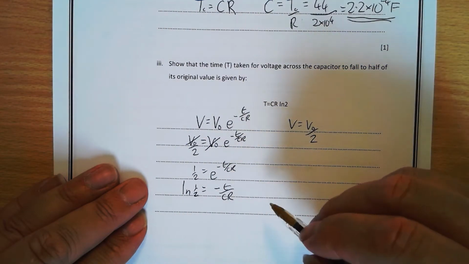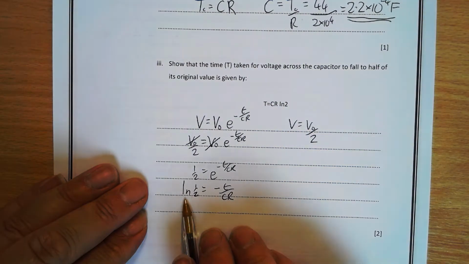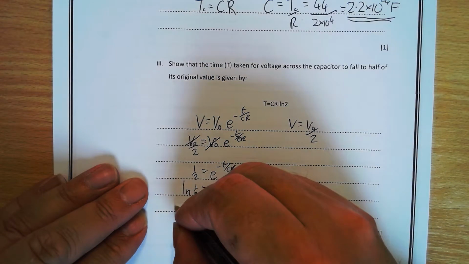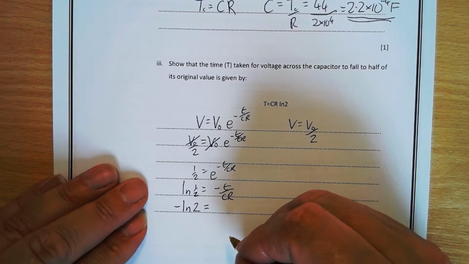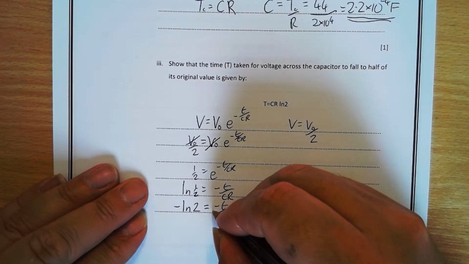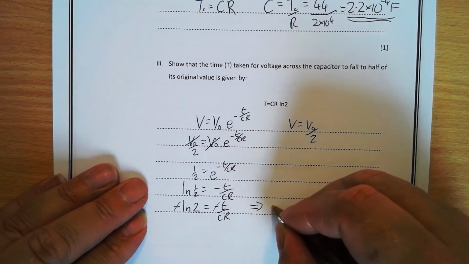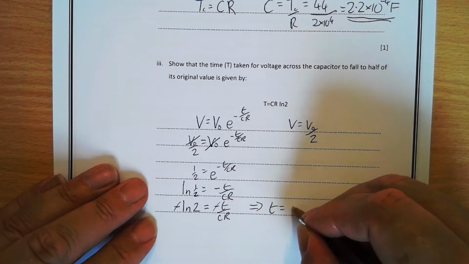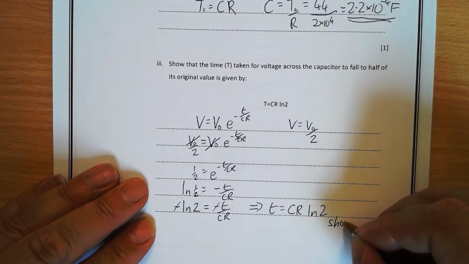I've used a lowercase t, I've just realised, but never mind, it doesn't matter. So ln of a half is the same thing as saying negative ln 2, is equal to minus t over CR. We can get rid of that pesky negative sign, and then that implies that t is equal to CR times the natural log of 2, which is therefore shown.